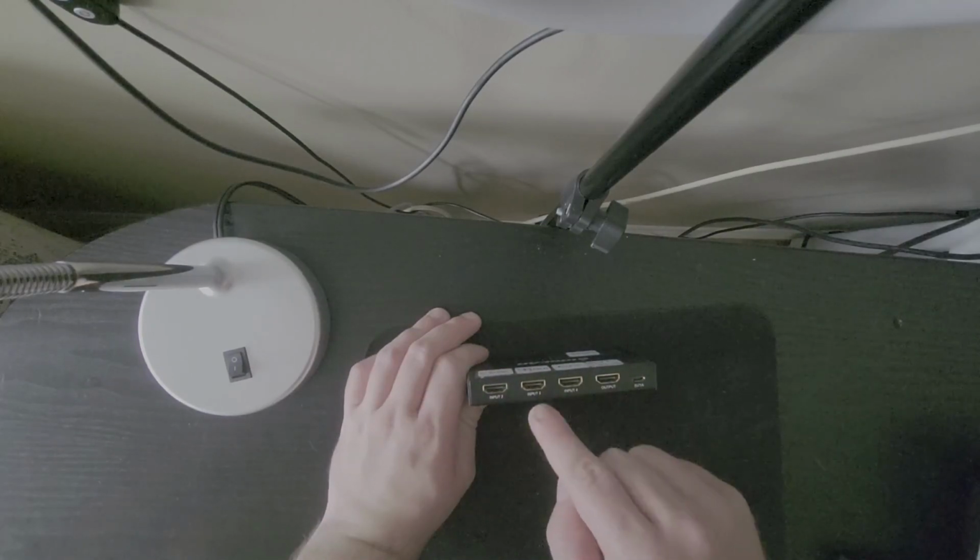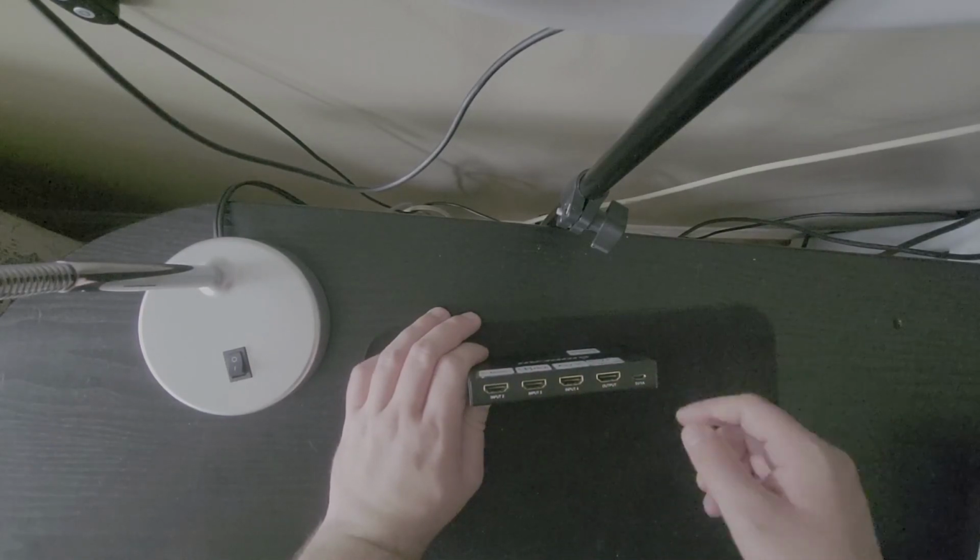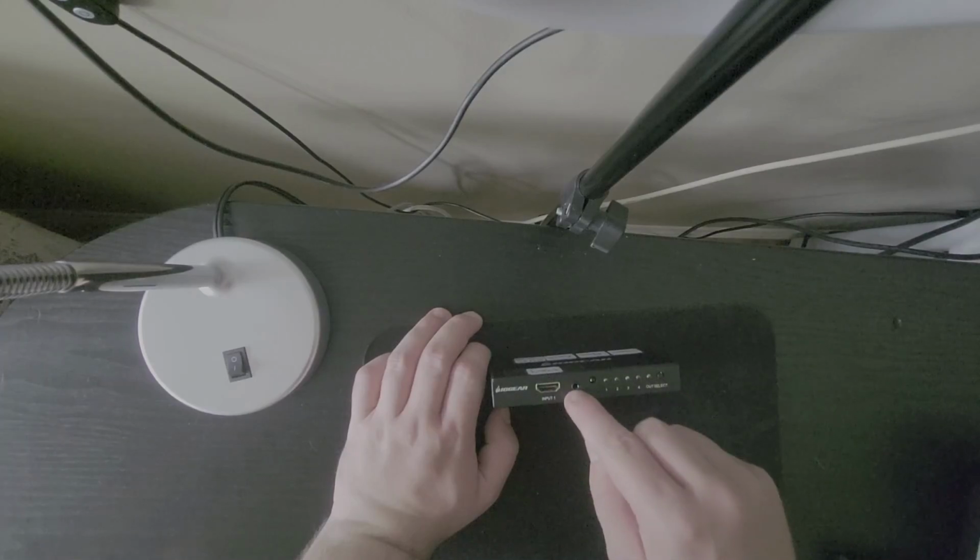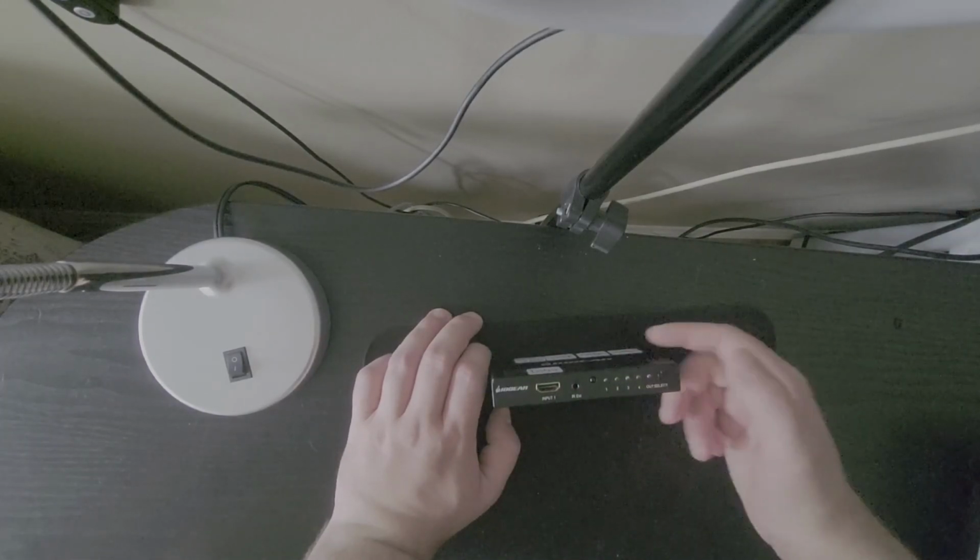You can put 2, 3, and 4 in the output, and of course a micro USB for extra power. This has like an IR extender and a selection button. Those are the HDMI switch boxes and splitters that I use. Let's take a look at the analog side to coincide with my Colonial Alliance Box Pro.